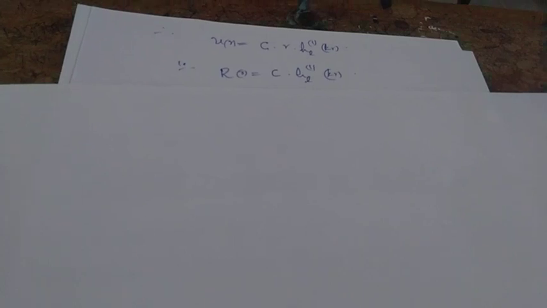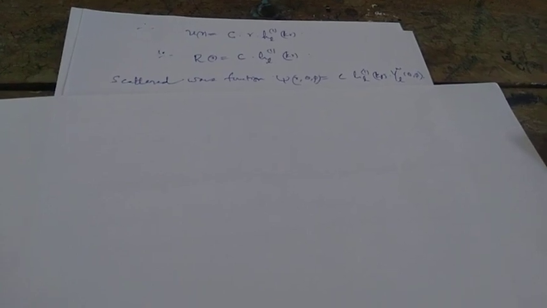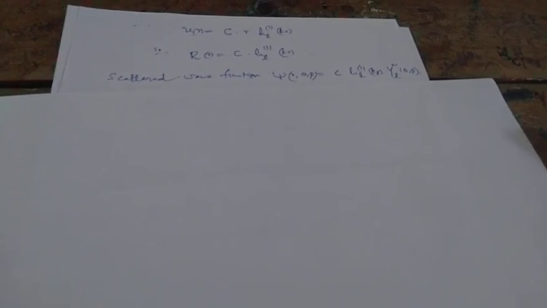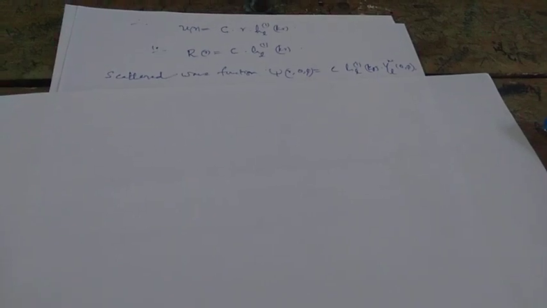So we can write u of r is equal to some constant c into r into h_l^1(kr), and we can write this R of r, which is u divided by r, as c into h_l^1 of kr. Therefore the scattered wave function can be written as psi(r, theta, phi) equal to the constant c into h_l^1(kr) into Y_lm(theta, phi).